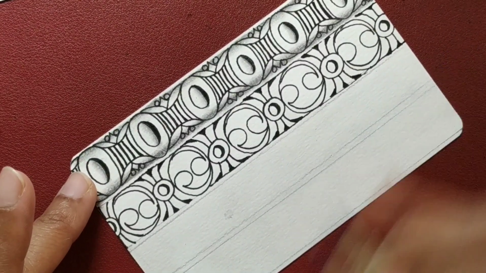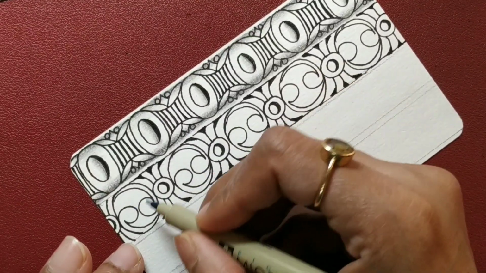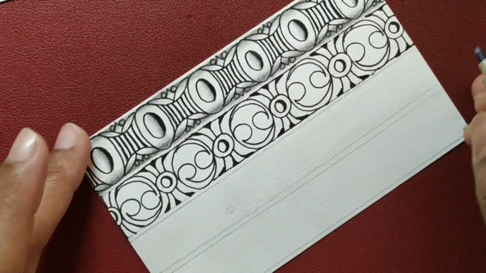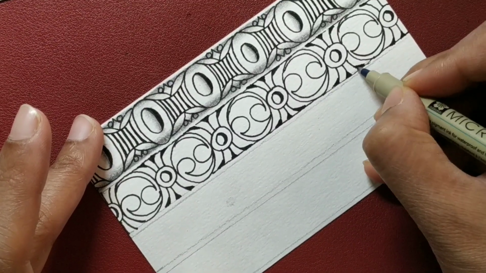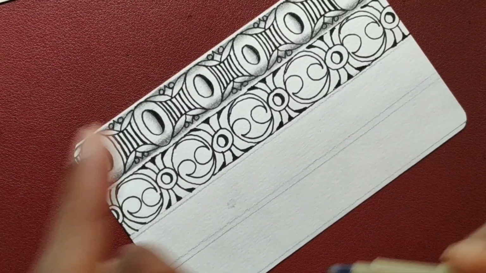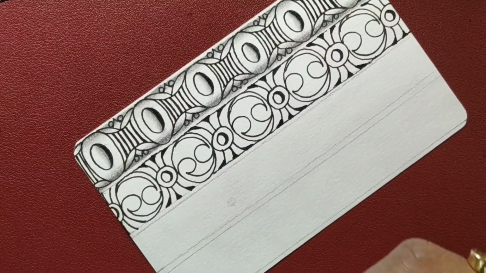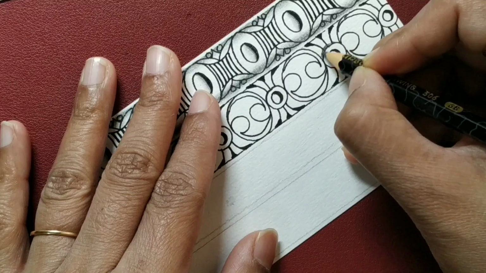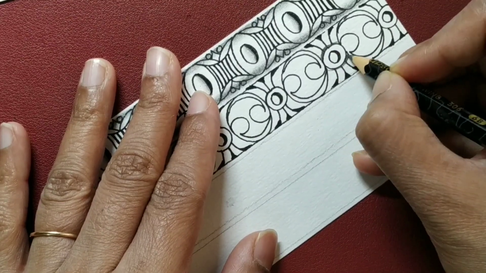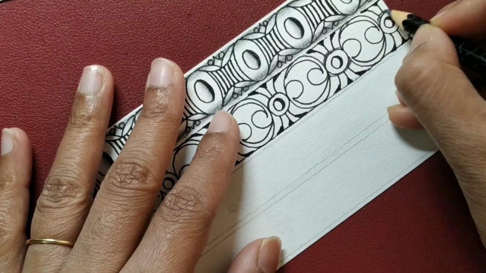That's about it. Now it is up to you. You want to do something inside more or you want to leave it here. Let us see, right? We'll first shade it and we'll see if we want to do something else also, right? So what I'm going to do here is add shading probably here.